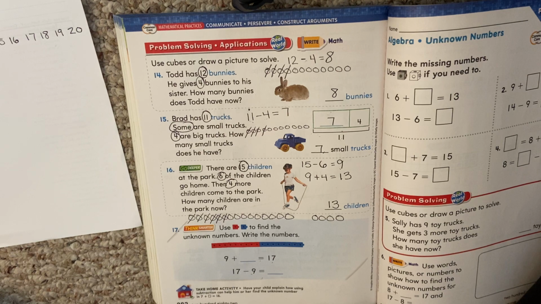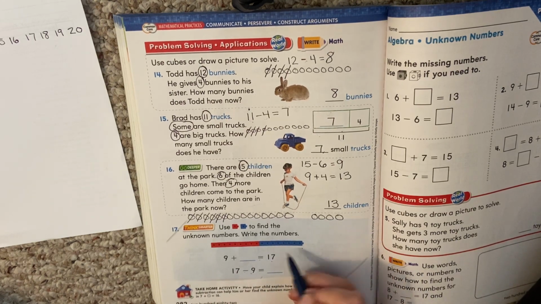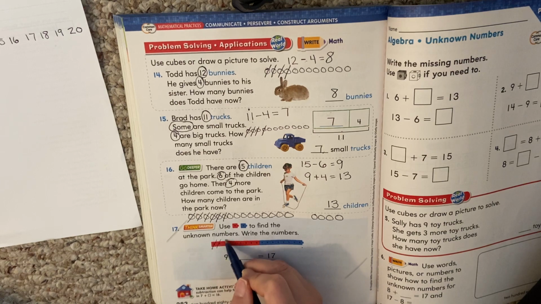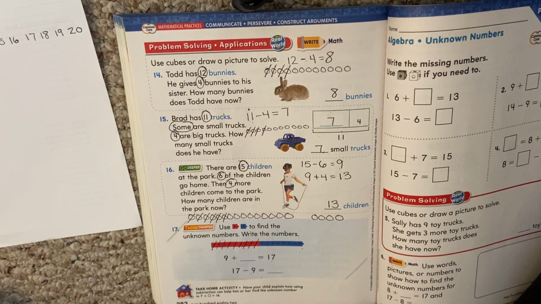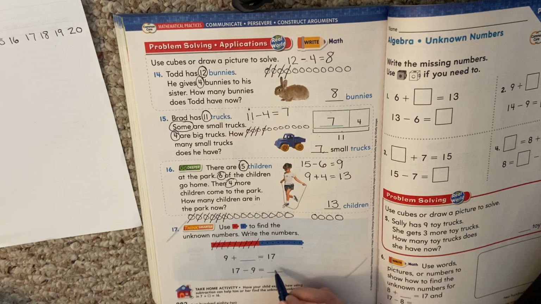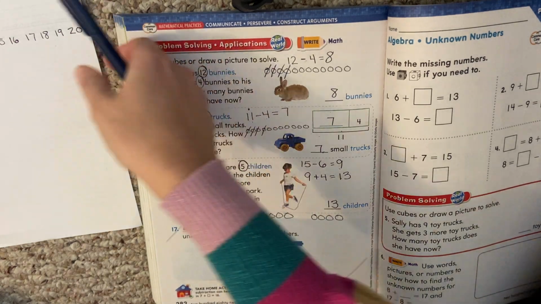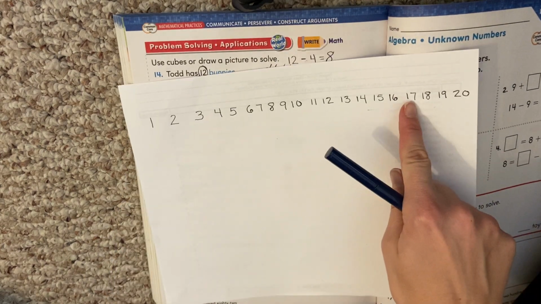All right, if you're hitting play, that means you are ready to check your work. So you have 17 minus 9. Well, here's 17. If I take 9 away, how many are left? Did you get 8? And maybe instead of using that, maybe you used your number line and did 17 minus 9 to get 8.